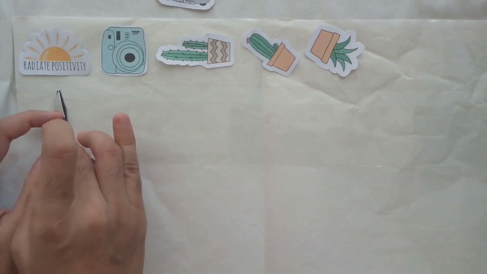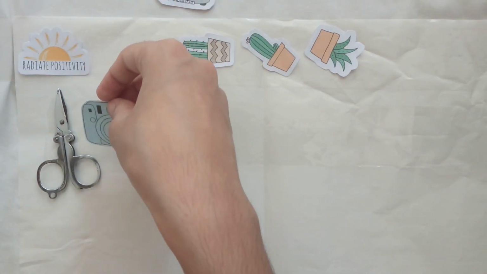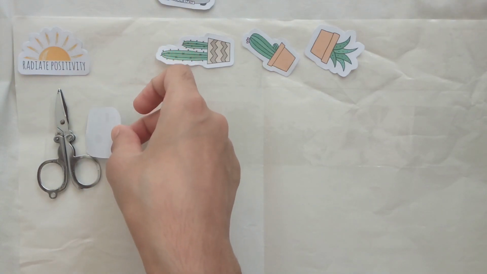Then you have to take your pictures and place them on this tape with the front side facing towards the tape, which is facing downwards.